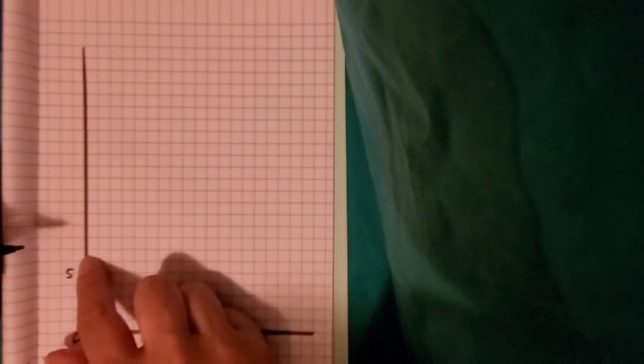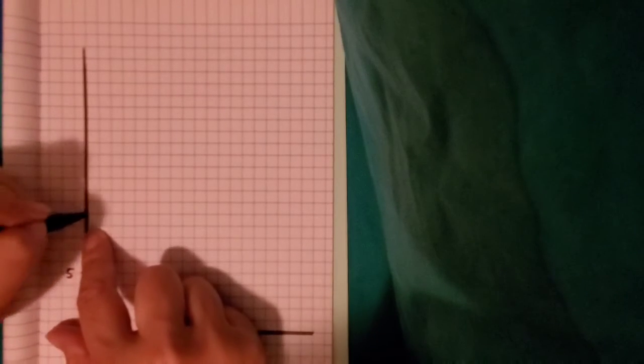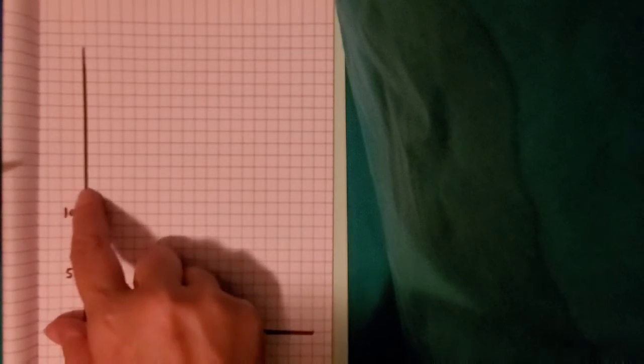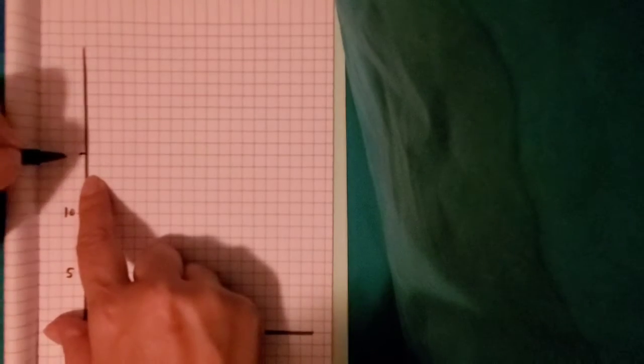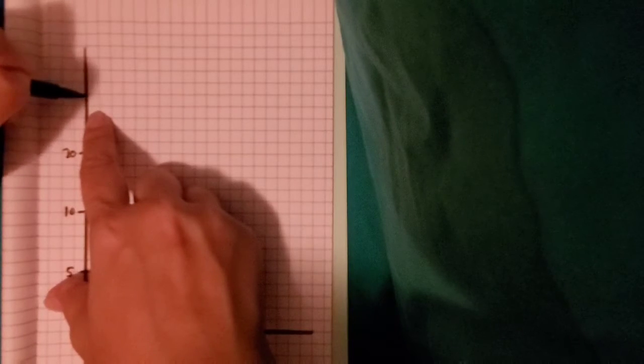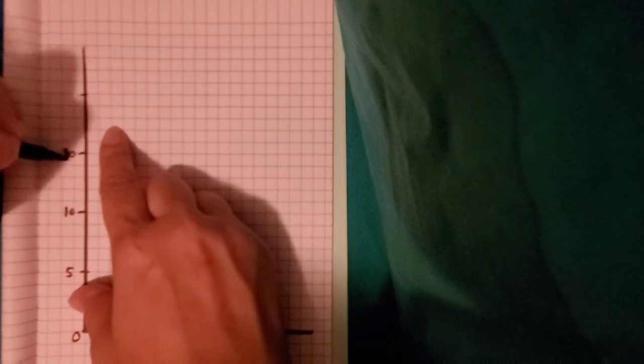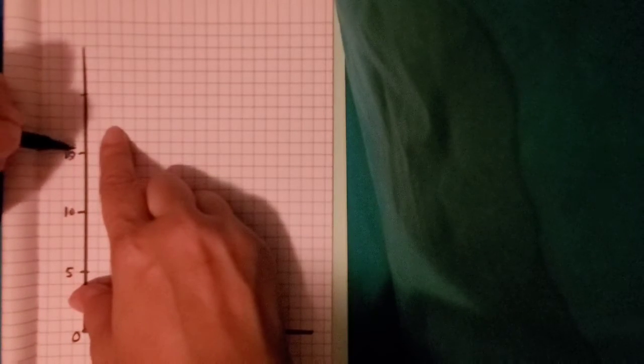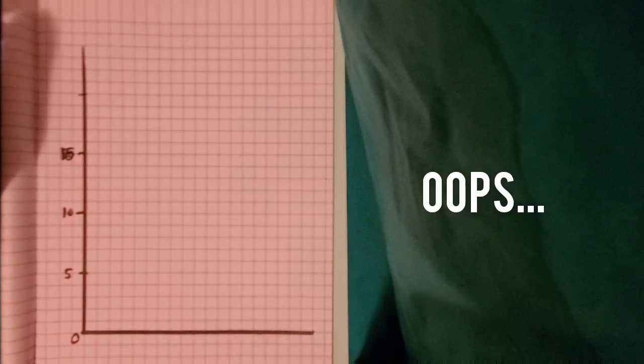And I want to make the distance between the two values 5 blocks, okay? 1, 2, 3, 4, 5. 5 would be here. 1, 2, 3, 4, 5. 1, 2, 3, 4, 5. Oops, sorry, that should be 15. Okay.